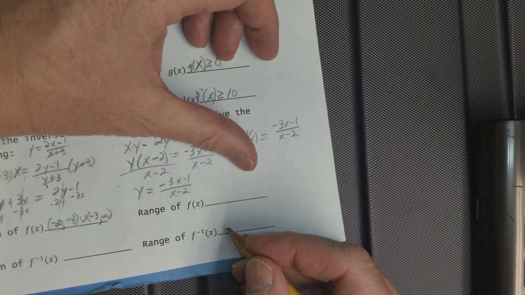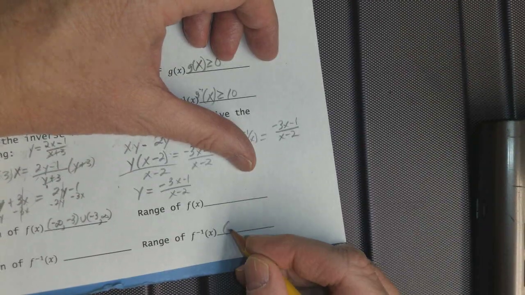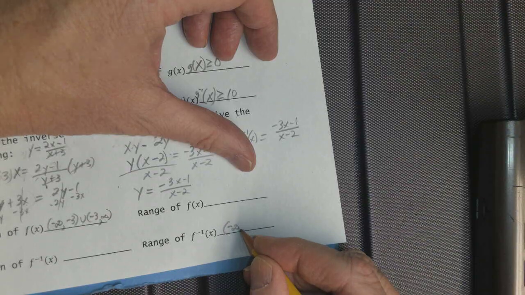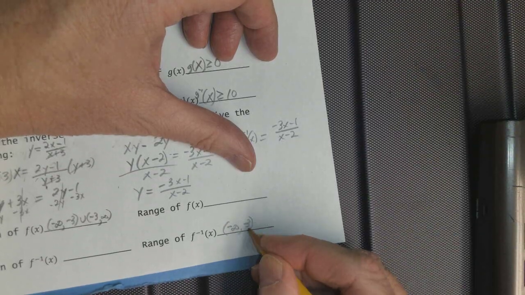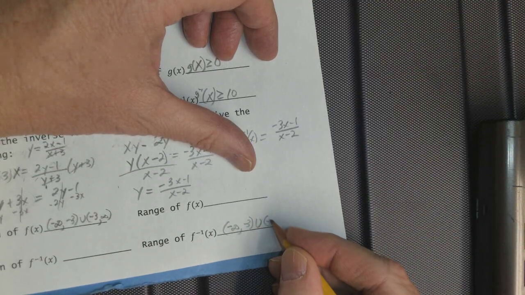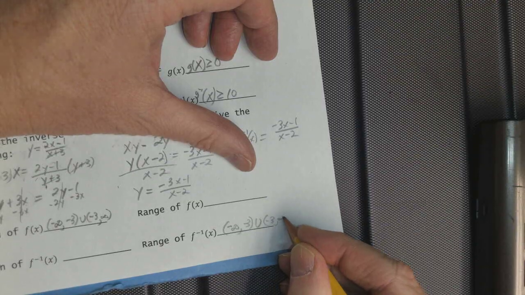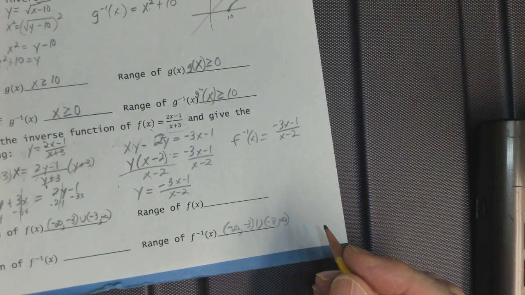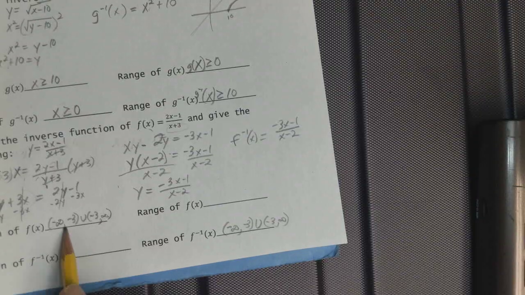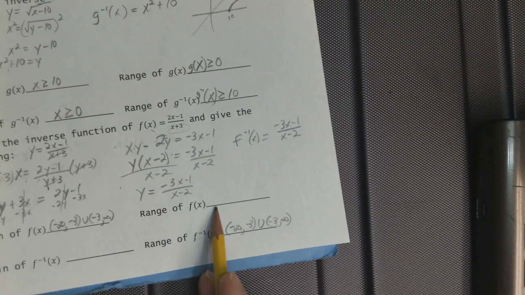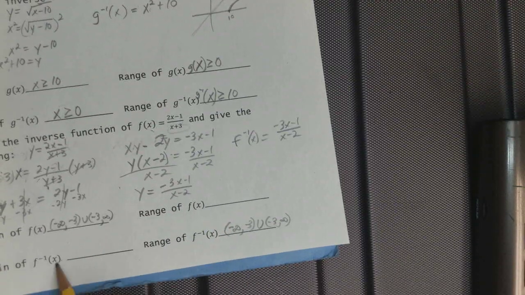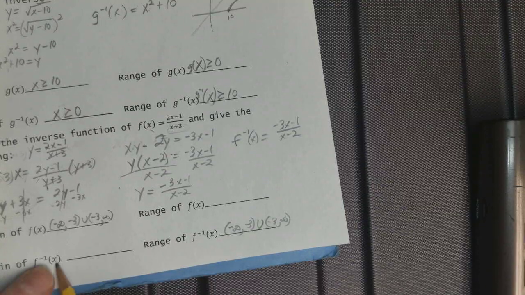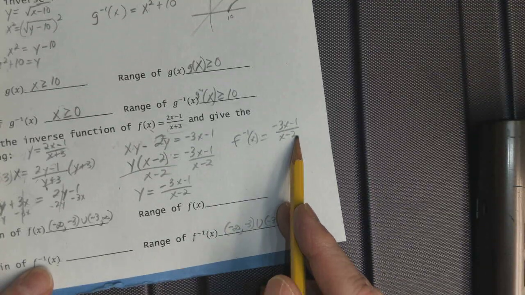And then this interval notation, okay, the domain matches the range. Now the range of f of x will match the domain of the inverse of f of x. Okay, that's all except 2.